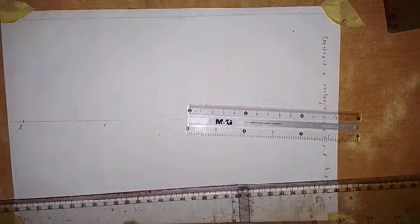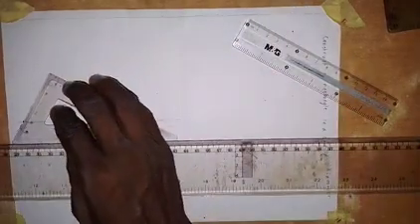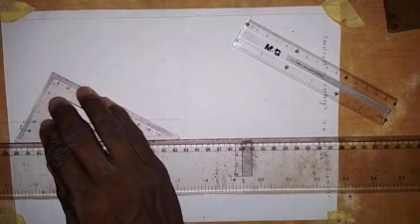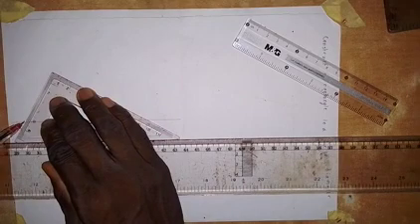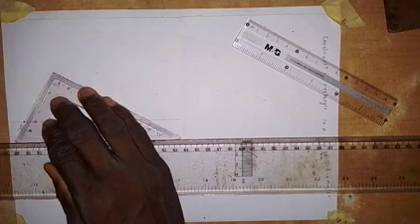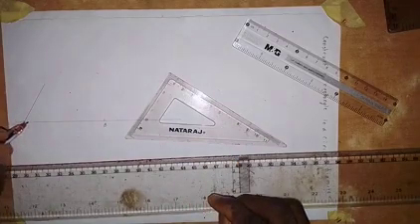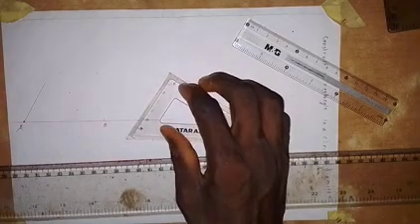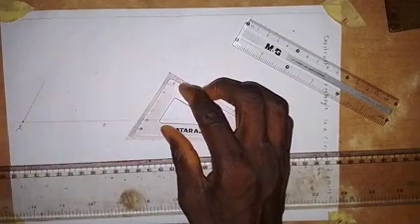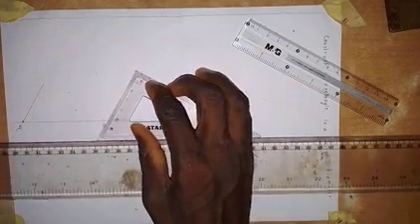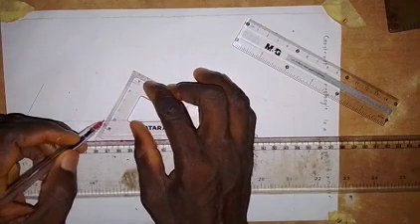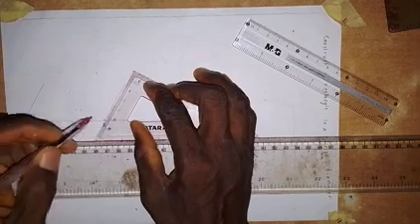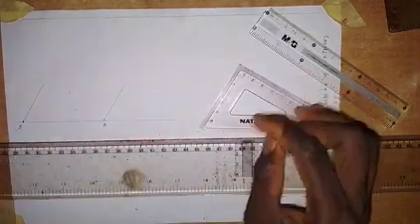Then I'm going to use my 60-degree set square to draw a line at this point. This line is at an angle of 60 degrees to the horizontal because I use the 60-degree side of my set square to do that. I will also draw a line at this other point, which will also be at an angle of 60 degrees to the horizontal. Okay, so we've done that.